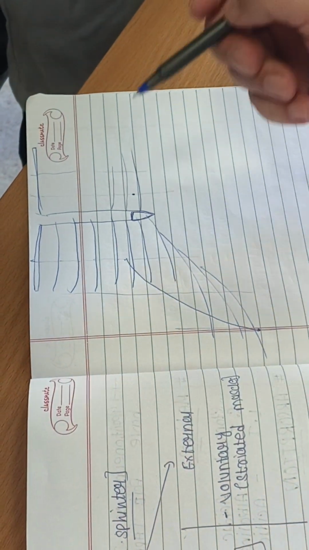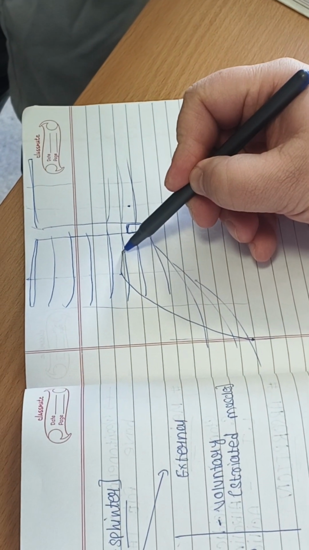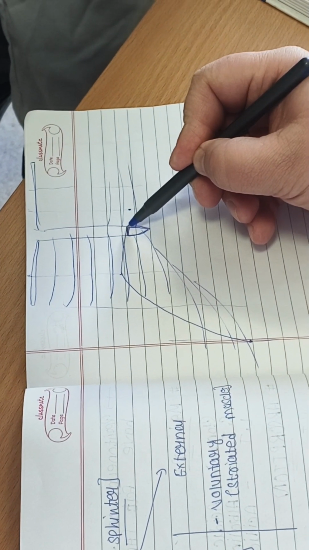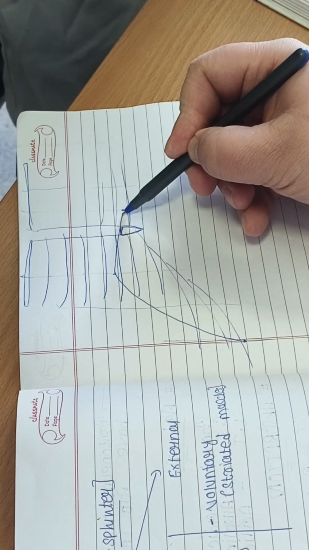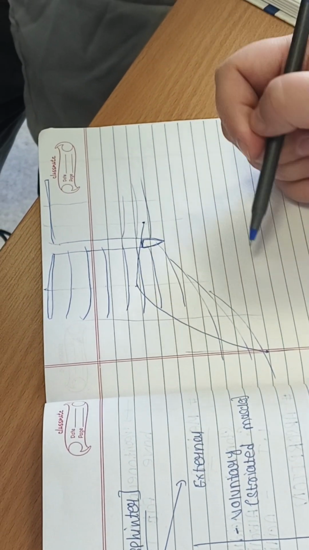The superior border of the liver passes above the base of the xiphoid process and finishes in the 5th left intercostal space in the parasternal line. Clear?